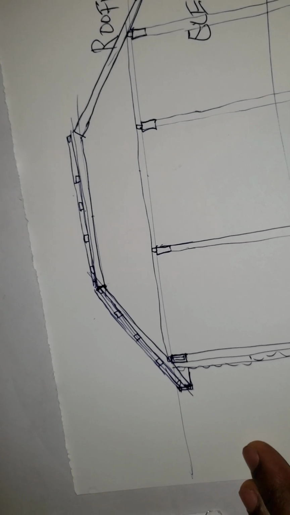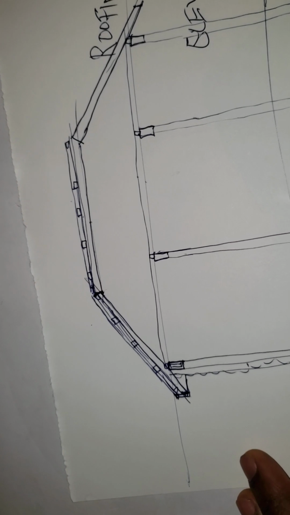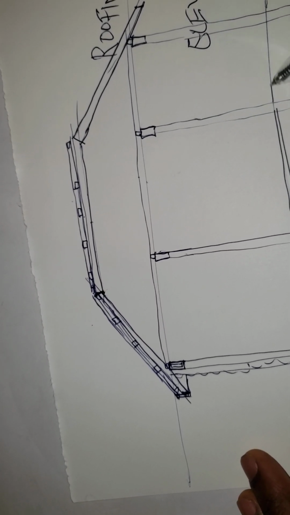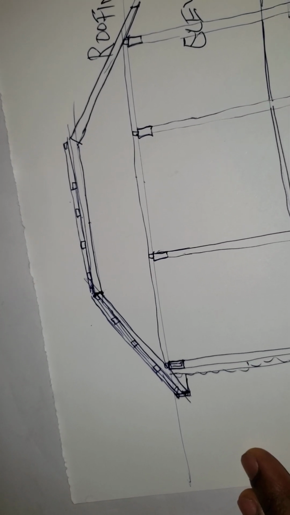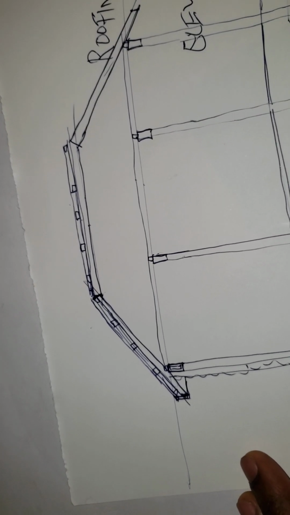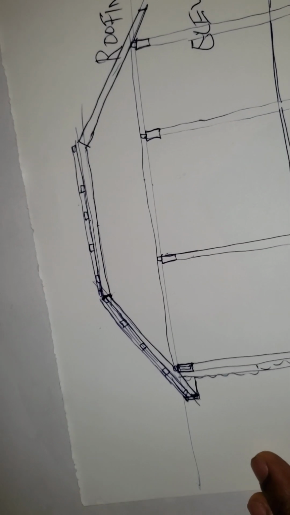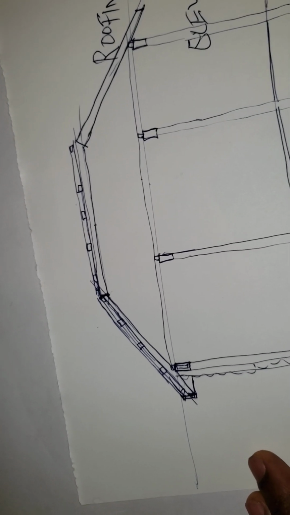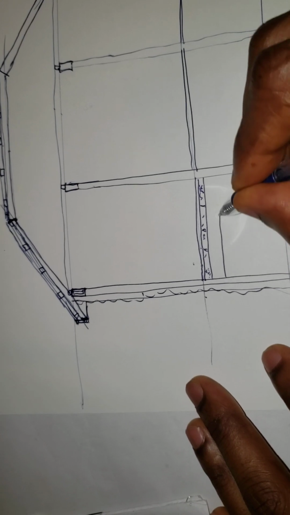So let's assume that this is a finished floor. That would be the screed. Below the screed we have the concrete. Below the concrete we have the hardcore.